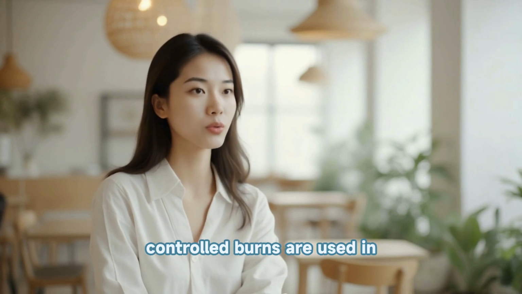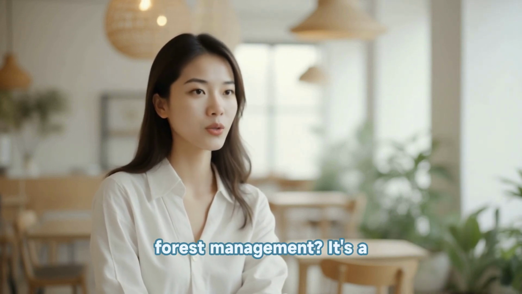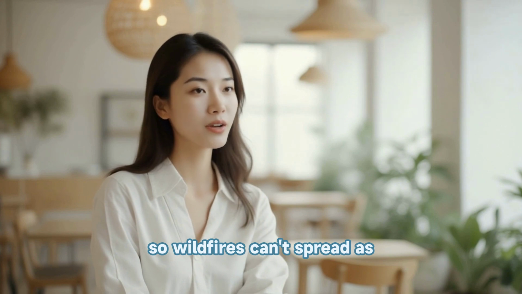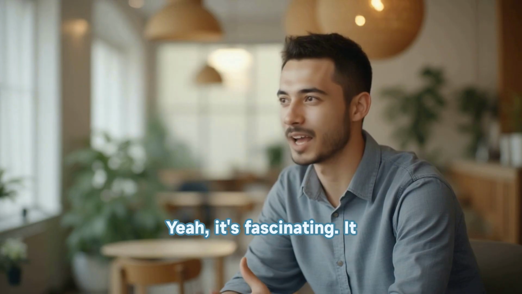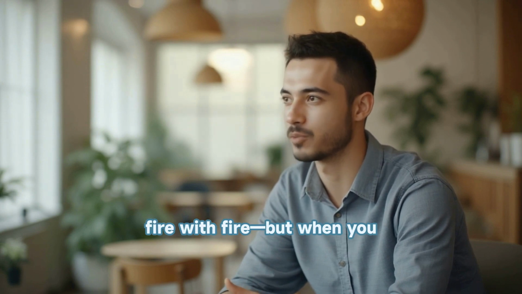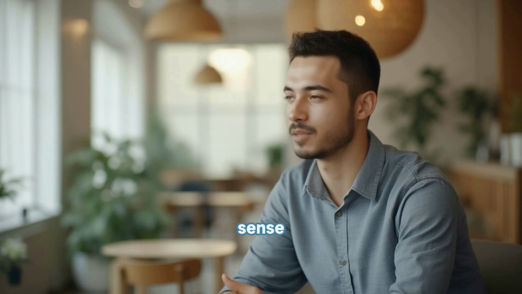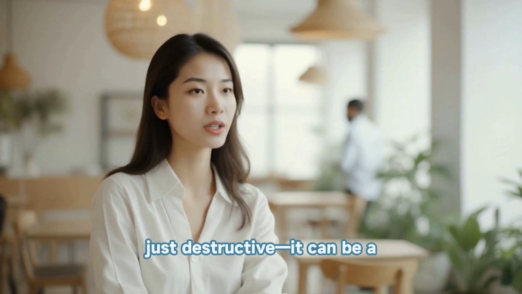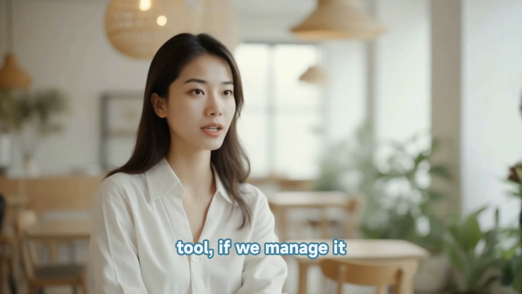Have you ever seen how controlled burns are used in forest management? It's a way of removing excess fuel so wildfires can't spread as easily. Yeah, it's fascinating. It sounds counterintuitive, fighting fire with fire. But when you understand the triangle, it actually makes perfect sense. And it shows how fire isn't just destructive. It can be a tool if we manage it smartly.